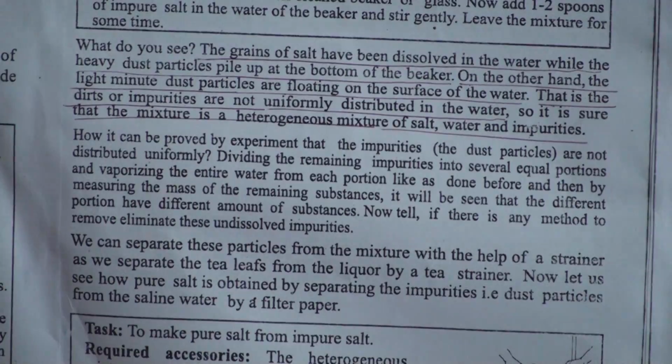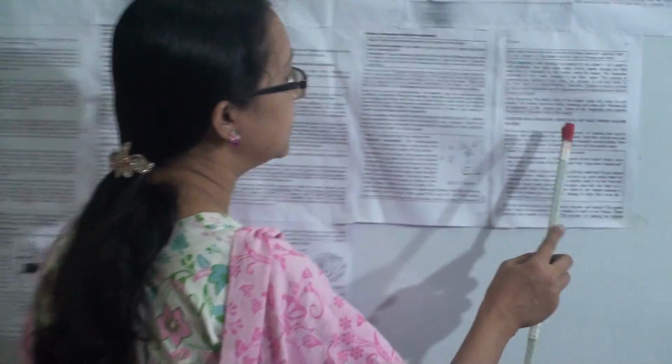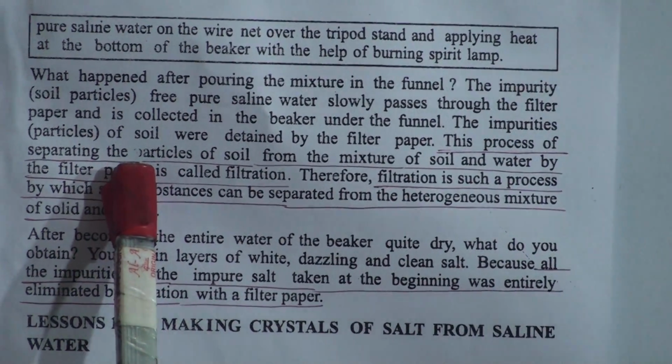We take one beaker and put some salt and some other things into it, and when we mix them and let them settle, we find that a minority of the salt is floating in the water. That means it is a heterogeneous mixture, because not all the salt can dissolve in the water. Now we discuss this process: separating the particles of soil to make pure salt from impure salt.